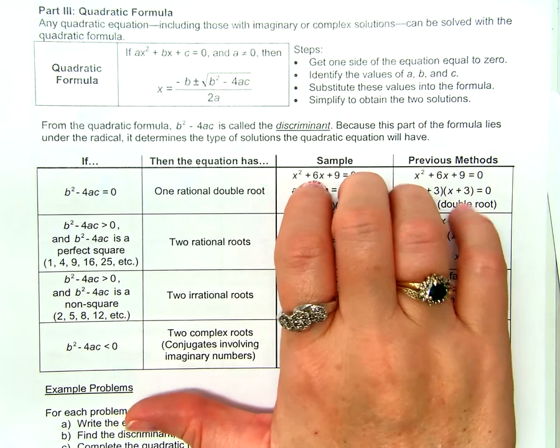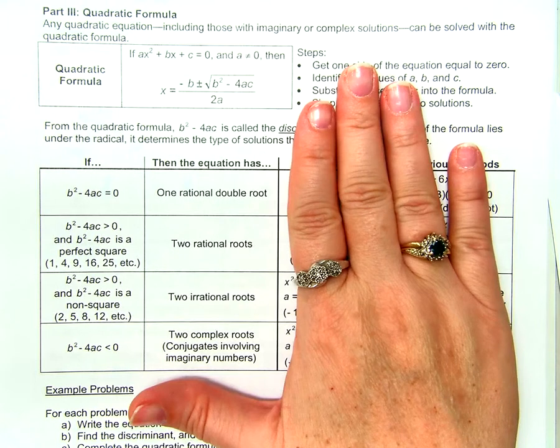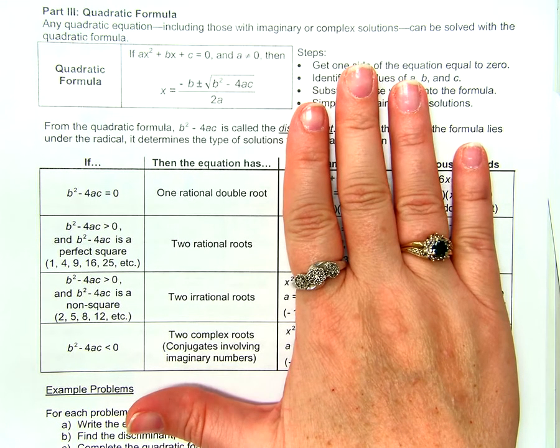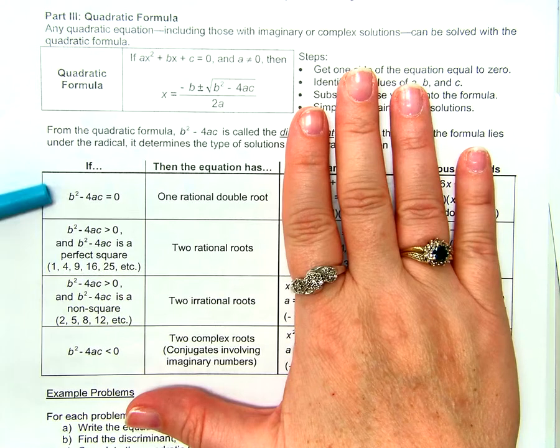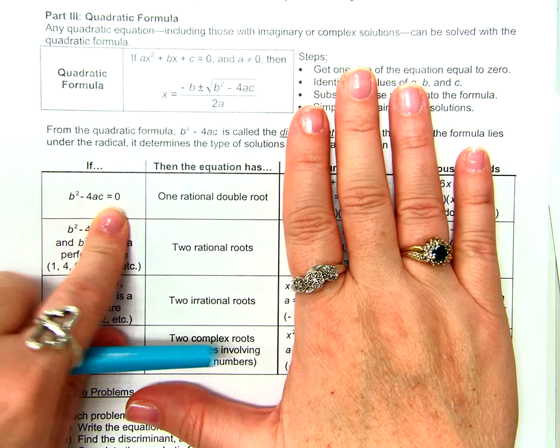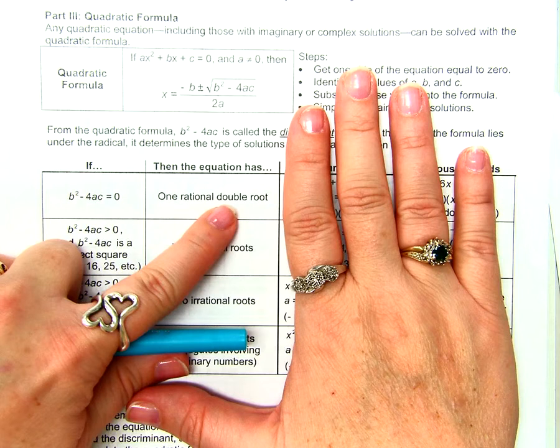First of all, if I take this side away, that's already much better, isn't it? Because all these over here are samples. Okay? We're going to do samples in a minute, so we're not going to talk about these right now. But if you do the discriminant and you get an answer that is 0, you're going to have one rational double root.